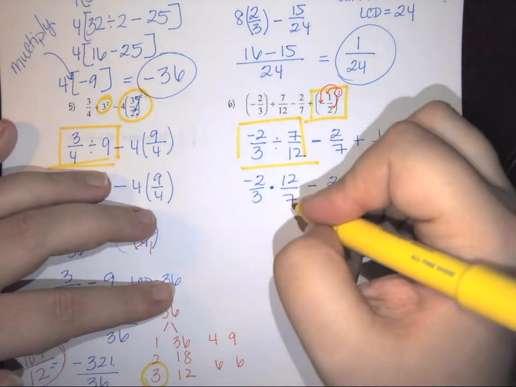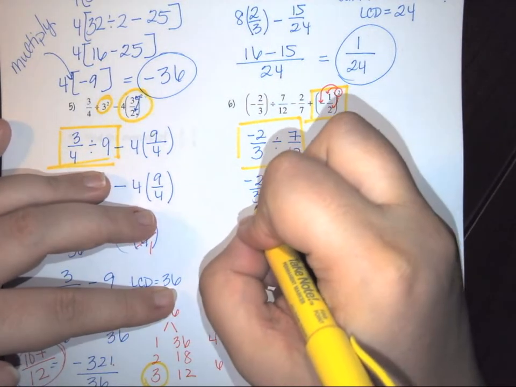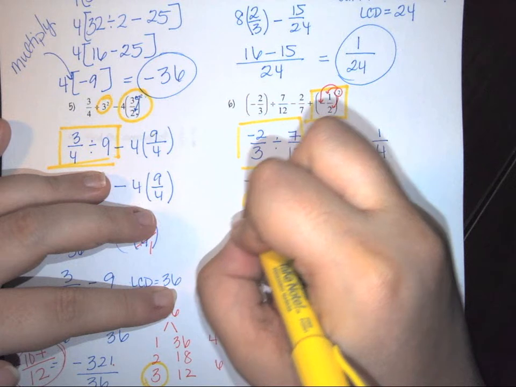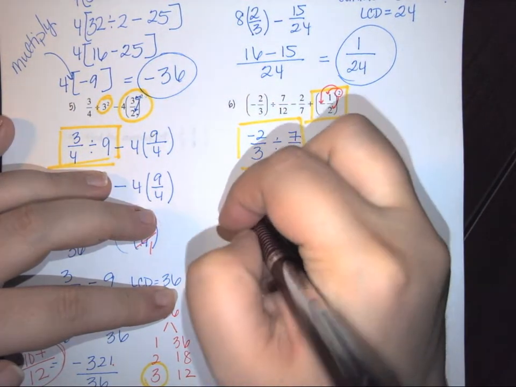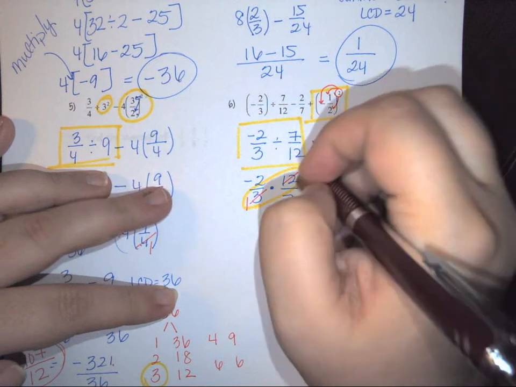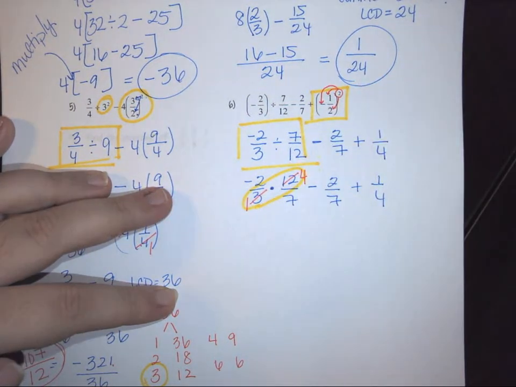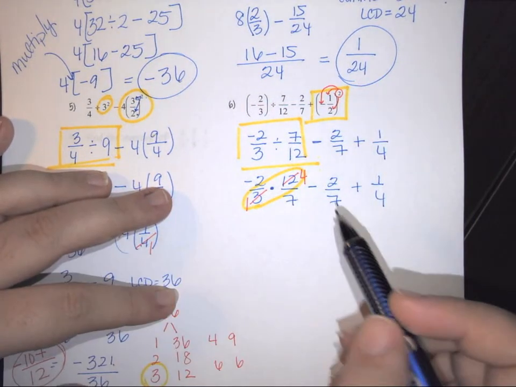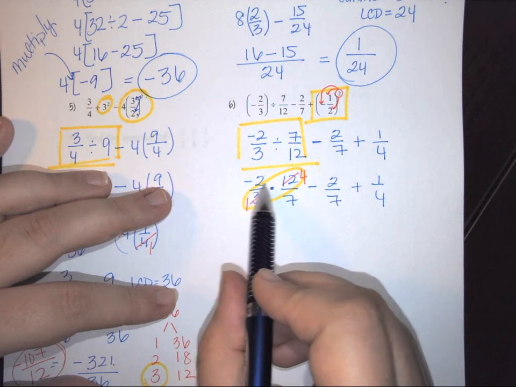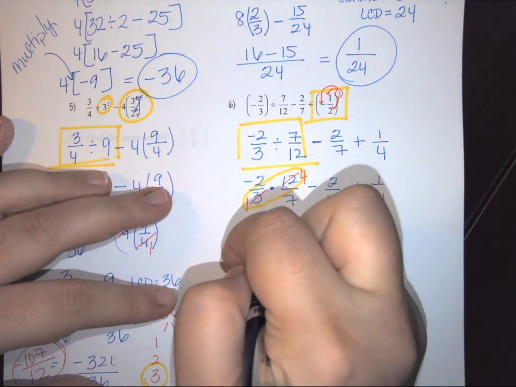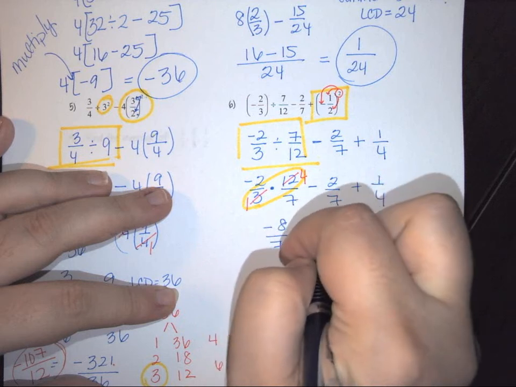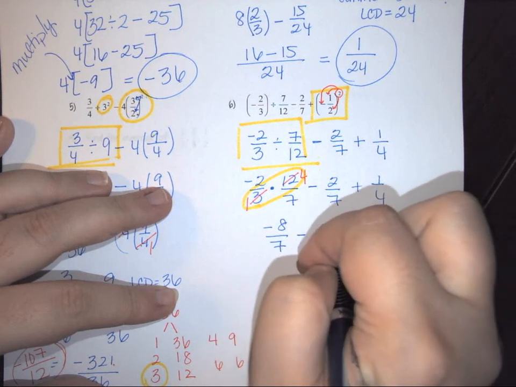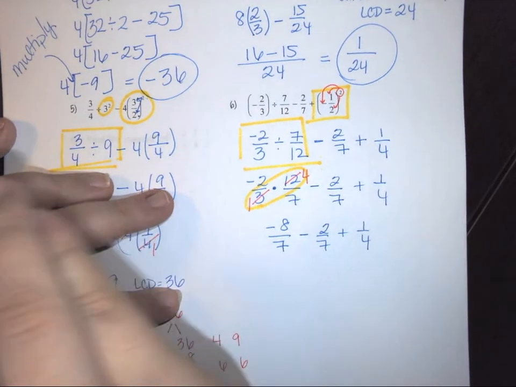When I'm looking at these, notice my diagonal would reduce. So 3 and 12 would reduce. The bottom would become a 1, 12 would become a 4. And so this is really going to be negative 2 times 4, which is a negative 8 over 7, minus 2 over 7 plus 1 over 4.